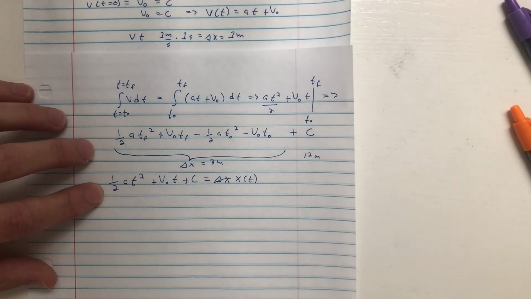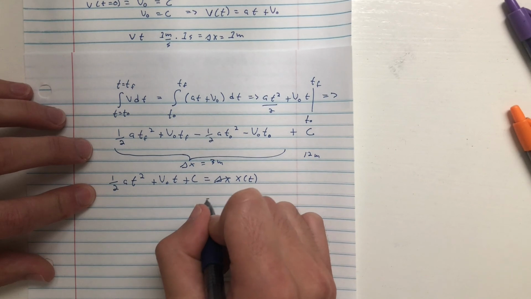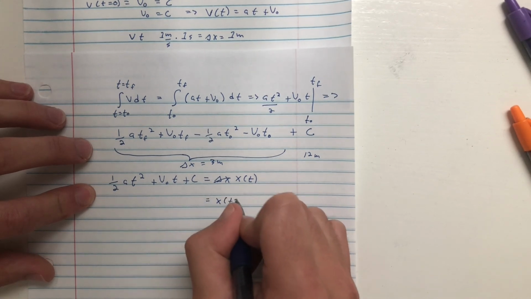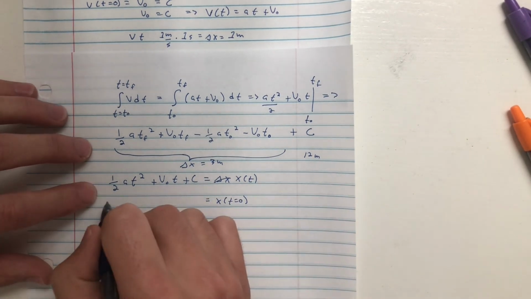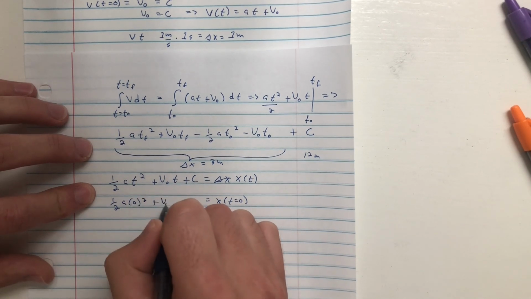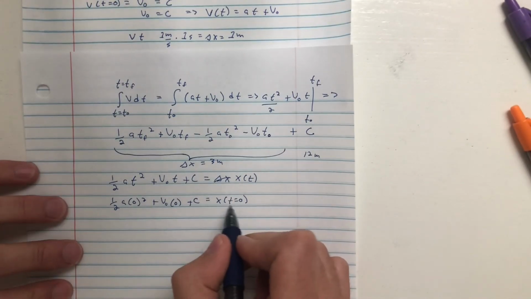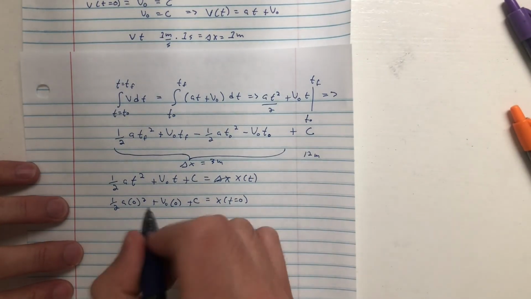So let's tie in that loose end there. What would be the position at t equals 0? Well, you just plug this in, plus v naught times 0, plus c. We know that the position at t equals 0 is the initial position.